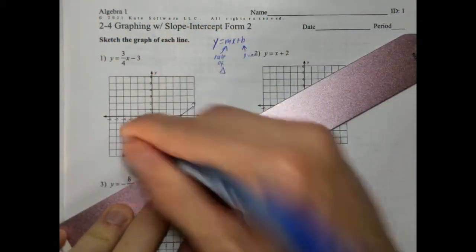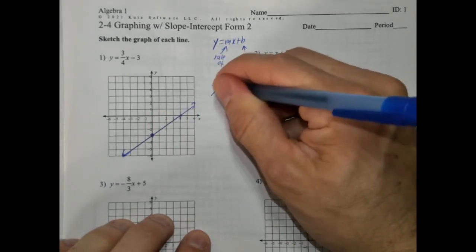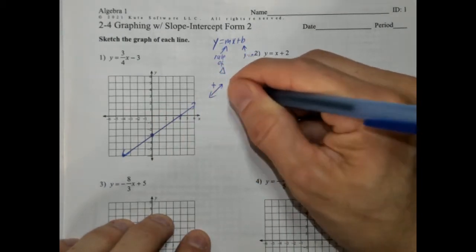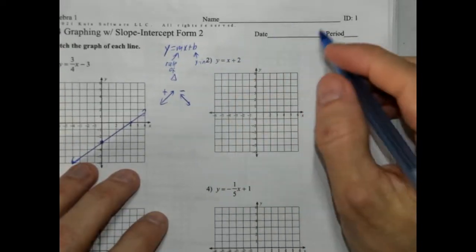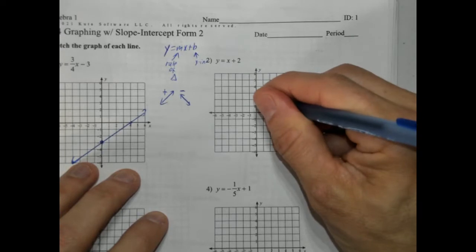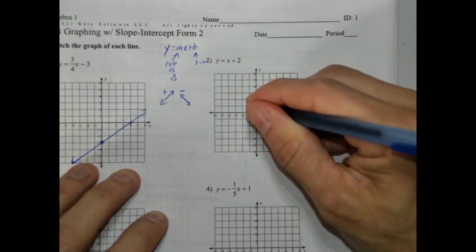Here we go. It's a positive rate of change, as you can see. I should probably write that. So positive rate of change is going to be going up from left to right, and the negative rate of change will be going down from left to right. Okay, here we have y equals x plus 2, so 2 is our y-intercept. Our rate of change is 1, so we're going up 1 over 1, and down 1, left 1.